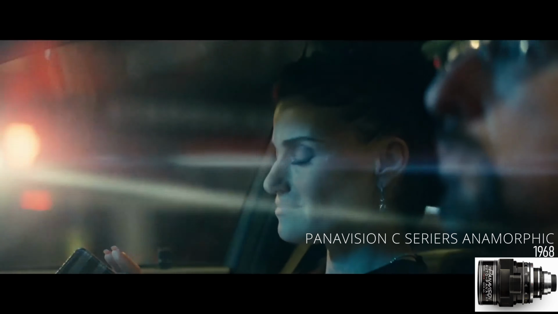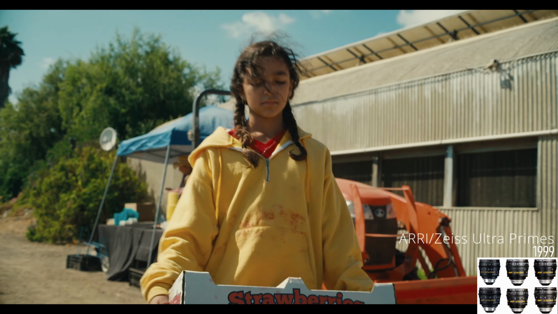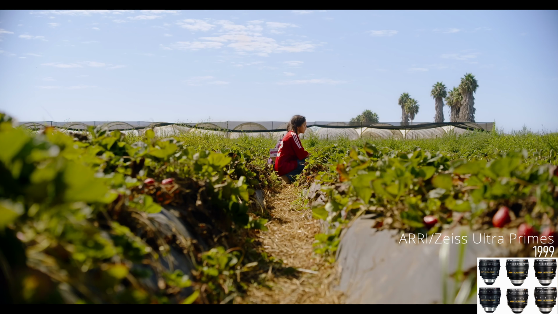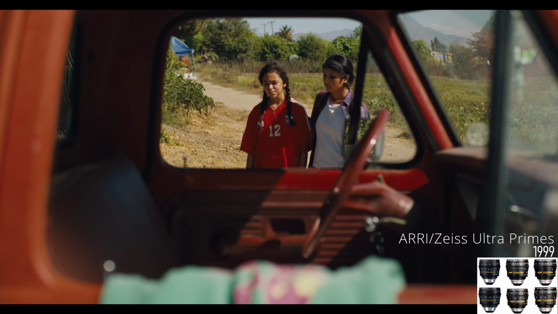Now, some of those characteristics are lens breathing. Like, how does the lens focus? Does it shift and move? Does it zoom in as you are focusing, which is known as breathing? Is it a softer image? Maybe not as sharp as modern lenses can be.